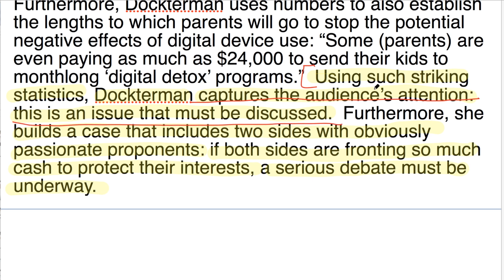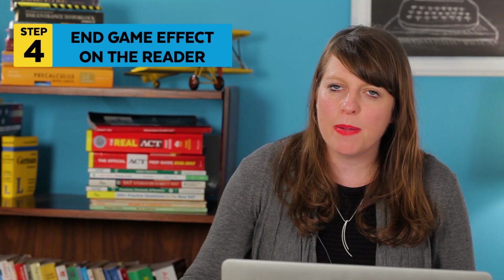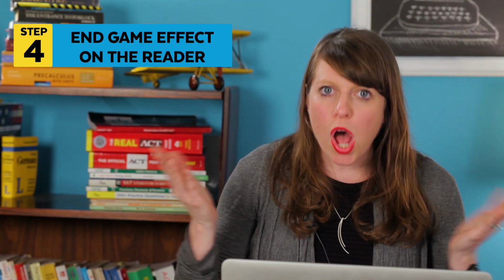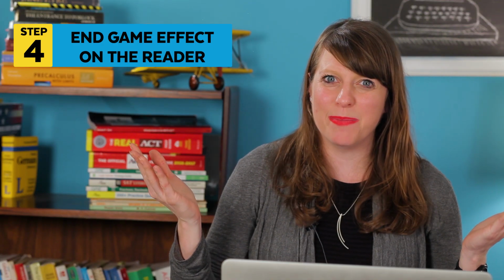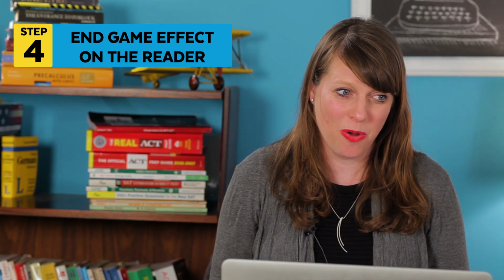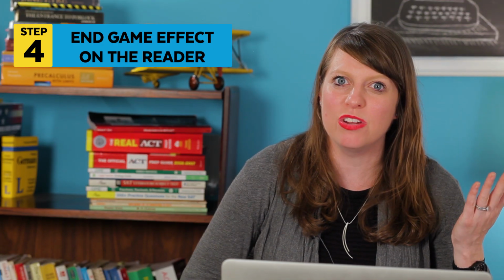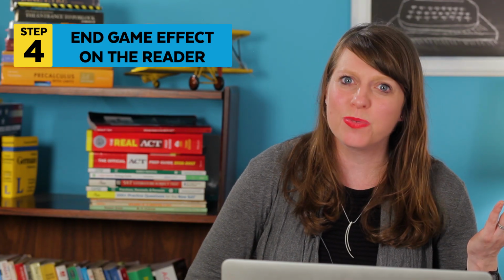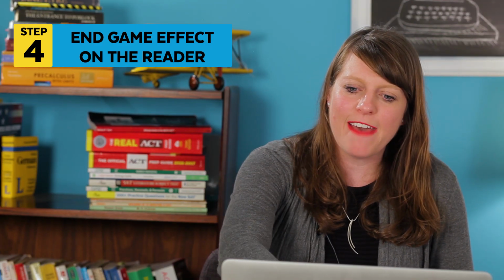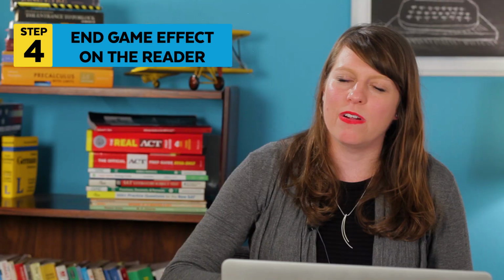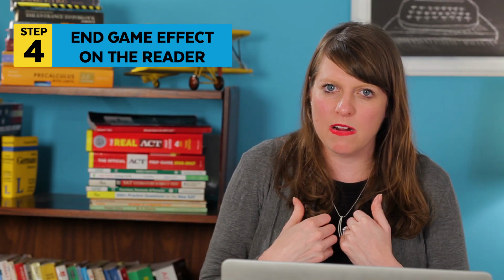So here's what the effect of these stats are. By using all these big numbers, as an audience member, I go, whoa, holy cow, this is a big deal. I didn't even realize how important it was that we figure this issue of kids and technology out. This really matters. So that's the effect of this technique on the reader, of using all these statistics. But I've analyzed the effect on the reader. Cool?